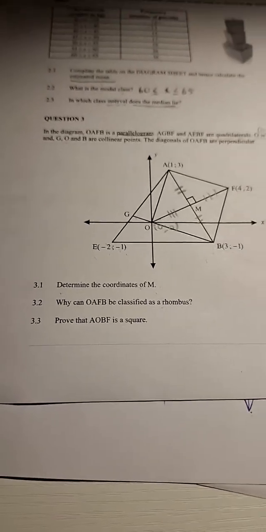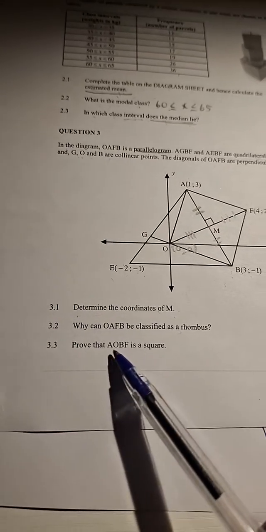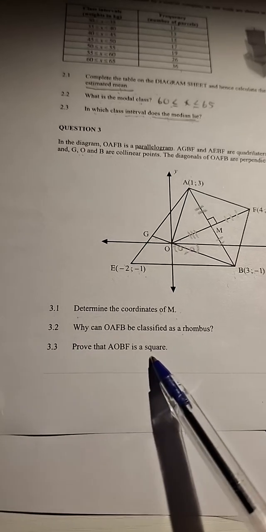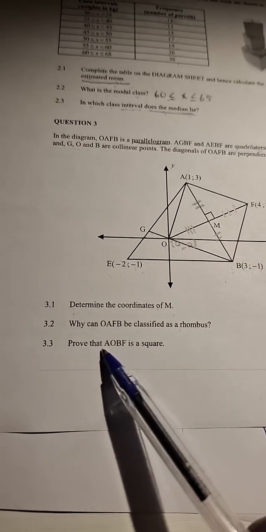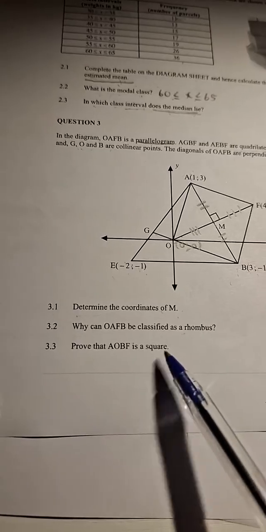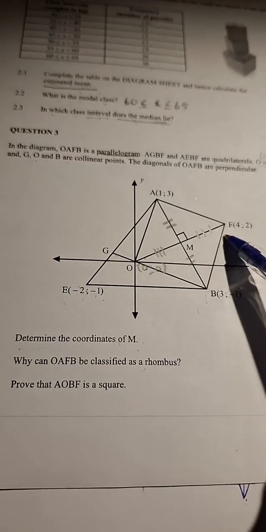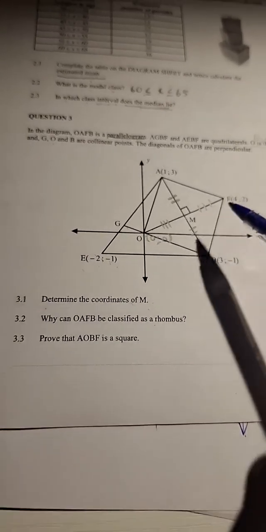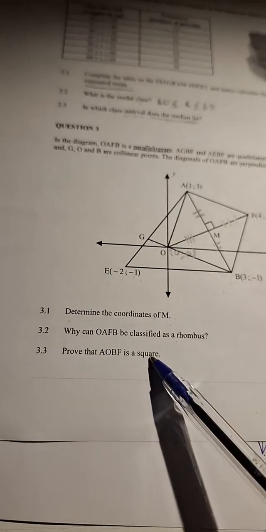Let's move on here. Grade 10, guys, this is grade 10. Prove that AOBF is a square. Prove that AOBF is a square. Where is A? There's A. Where's O? There's O. Where's B? There's B. There's F? There's F. How do we prove that AOBF is a square?